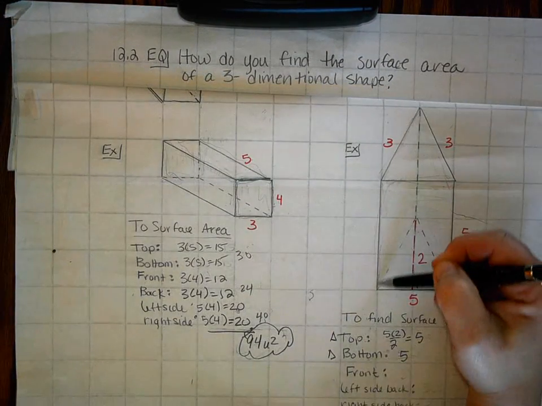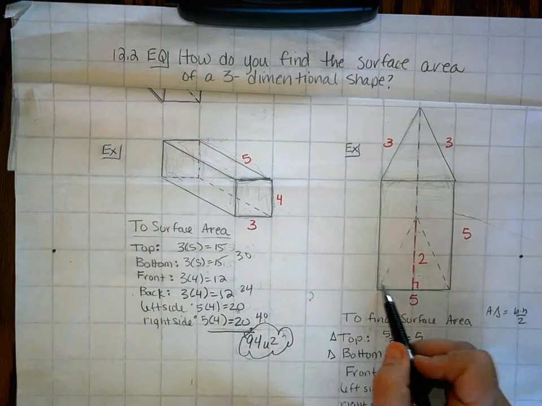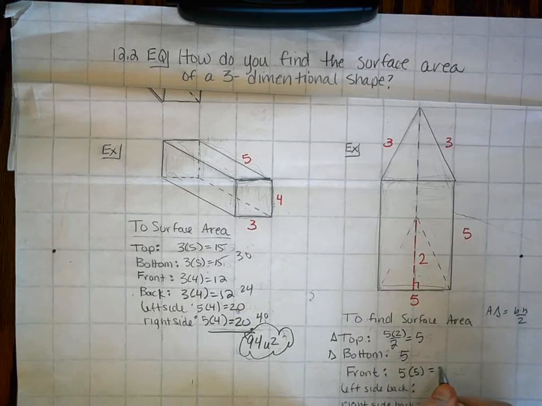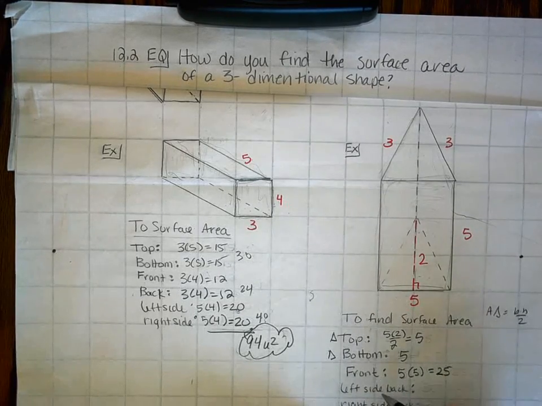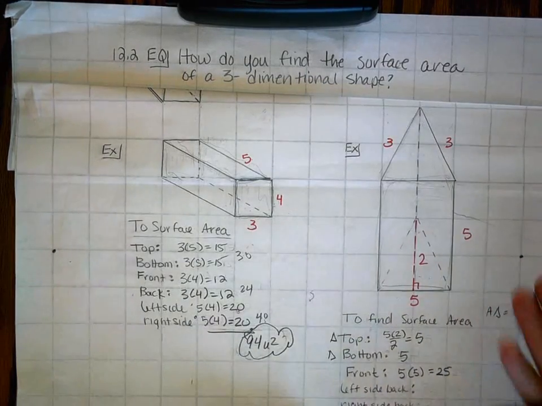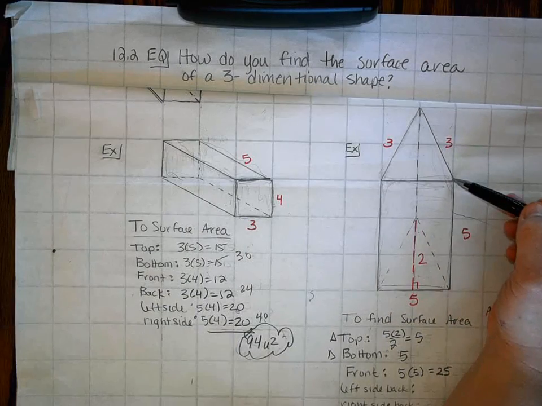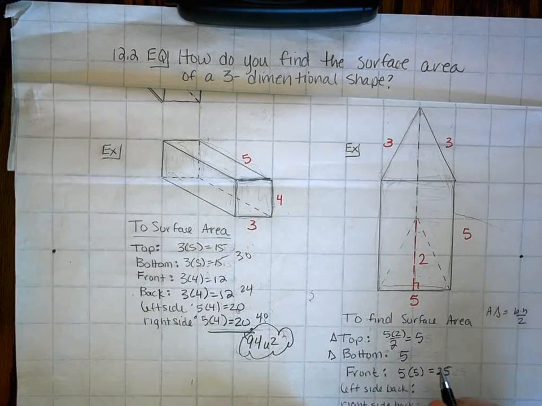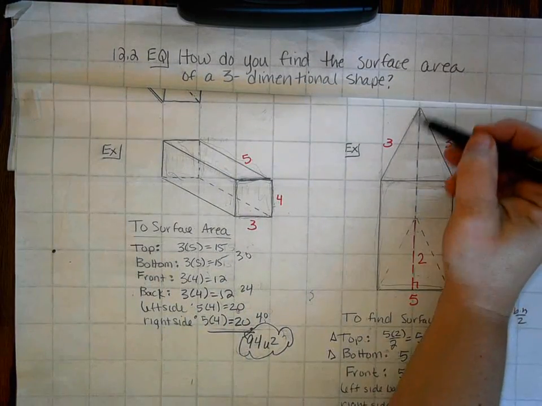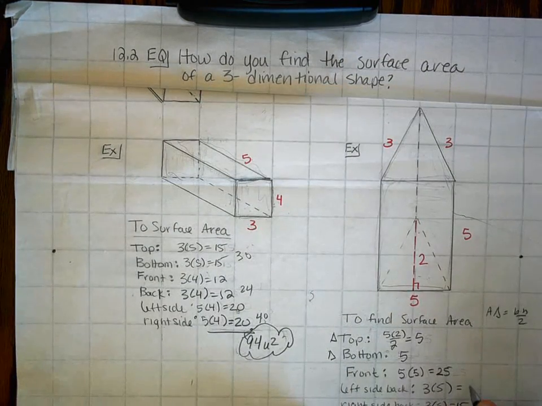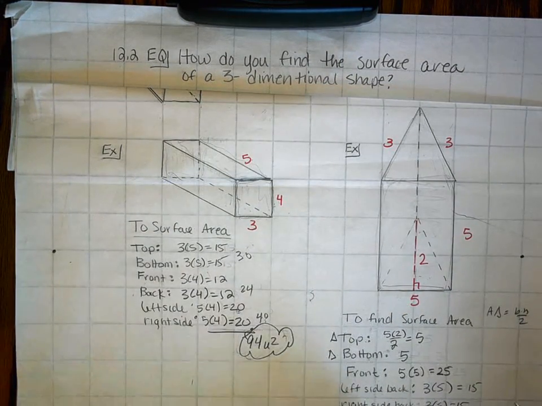Now the front is a rectangle here, okay? So it's 5 by 5. It doesn't look 5 by 5, but we have to go by the measurements that are on the shape. Now I have left side back and right side back here because the backs just kind of go at a slant. So this back is 3 by 5. And this back is also 3 by 5 because it's an isosceles triangle. If it was not isosceles, they could be different.